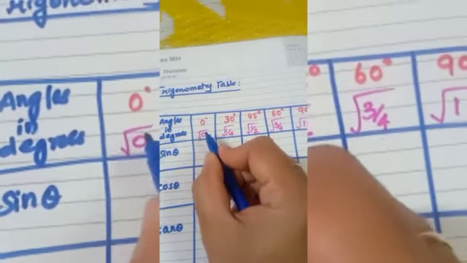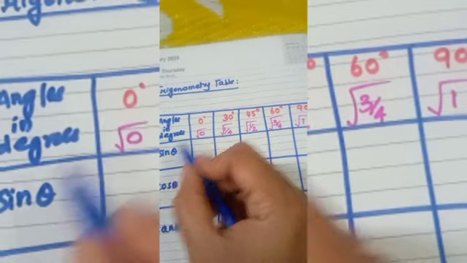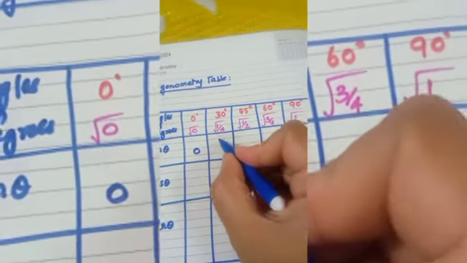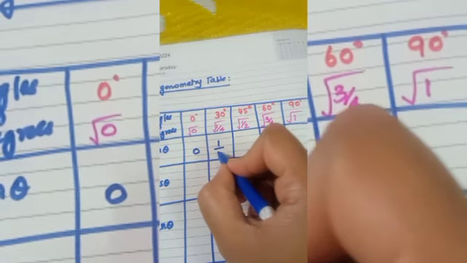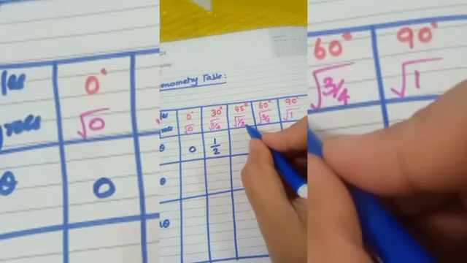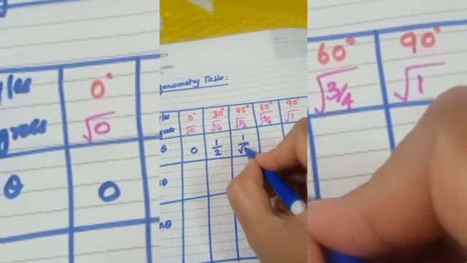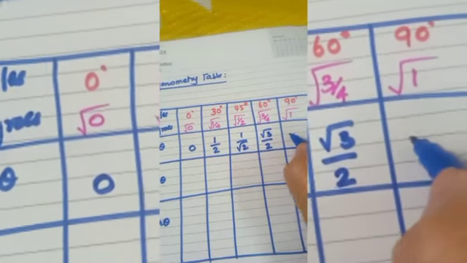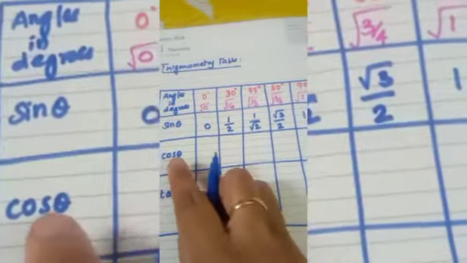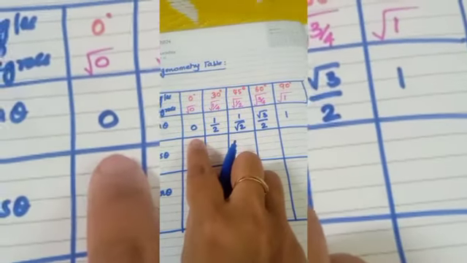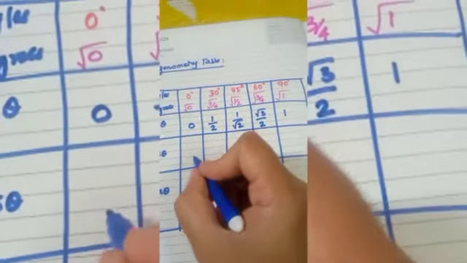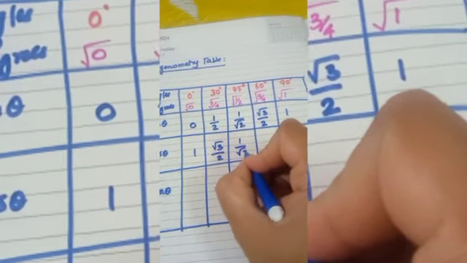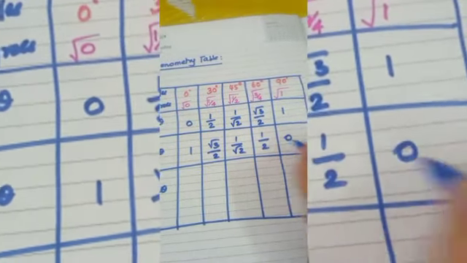See, first sine theta we are going to fill out. For sine 0, root 0 is 0. Root of 1 by 4 means we can write 1 by 2. And here root of 1 by 2 we can write 1 by root 2. And here you can write root 3 by 2. Root 1 is 1. And for cos theta, take the reversal. So 1, root 3 by 2, 1 by root 2, 1 by 2 and 0.